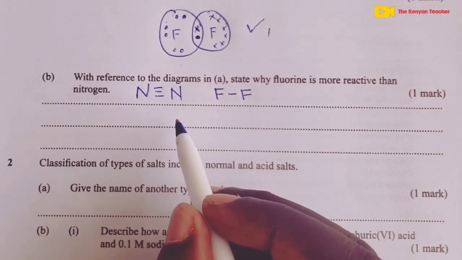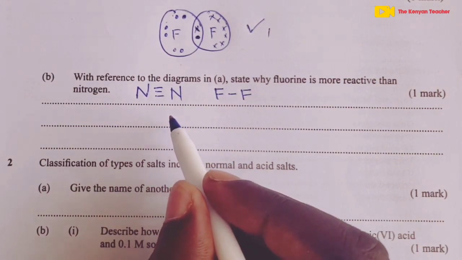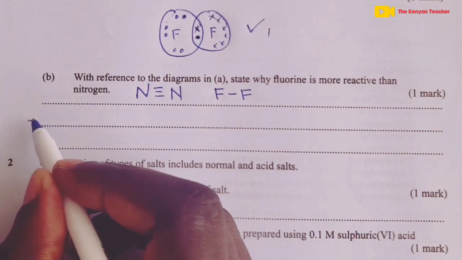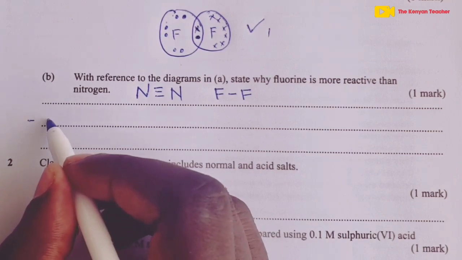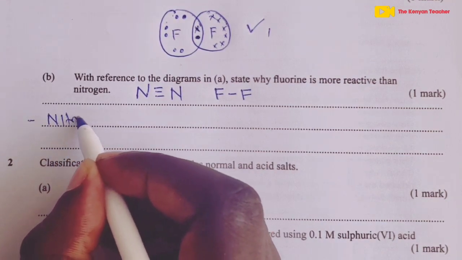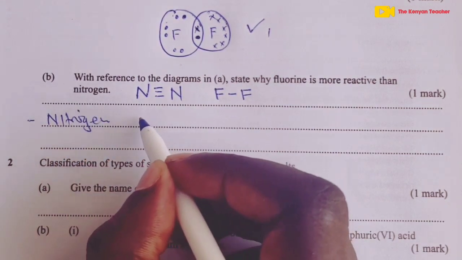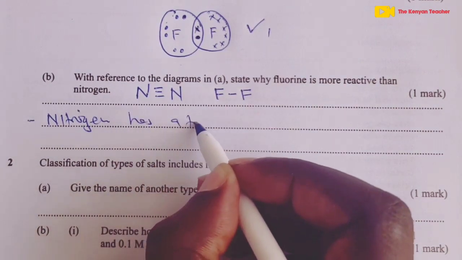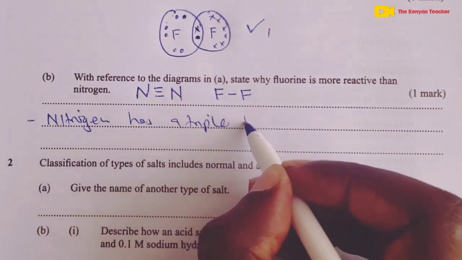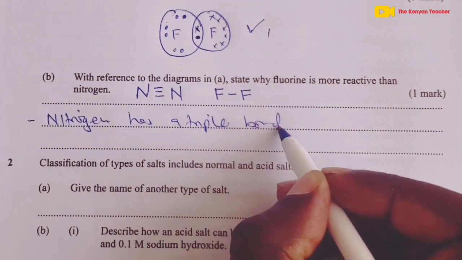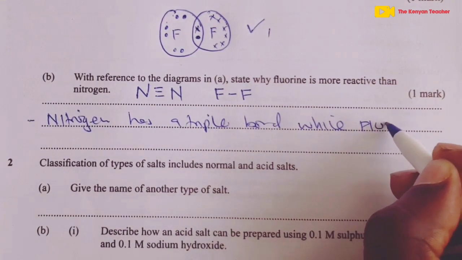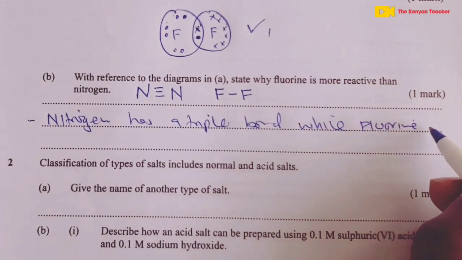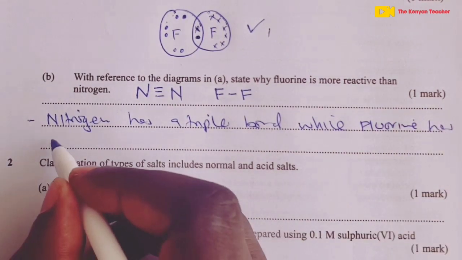So that would form the basis of our answer here, and therefore the candidates were expected to inform the examiner that nitrogen has a triple bond, while fluorine has a single bond.